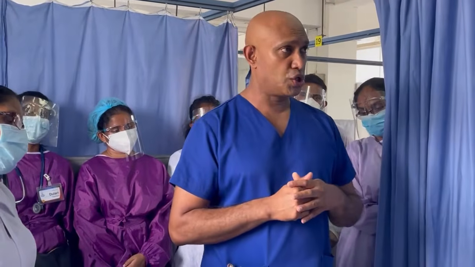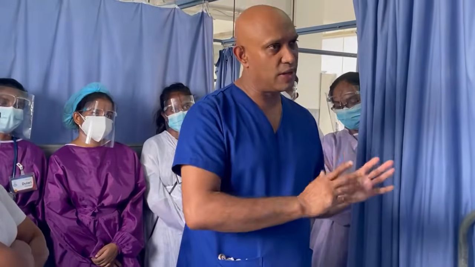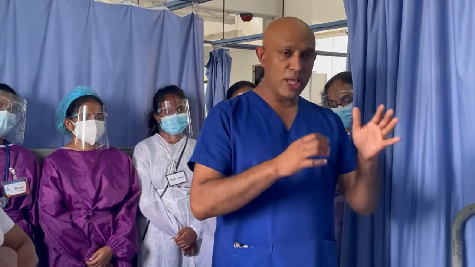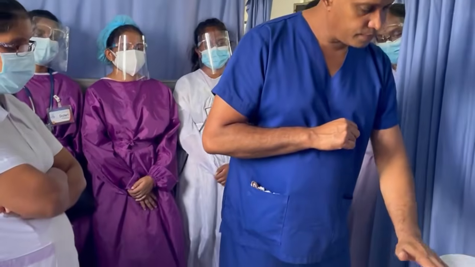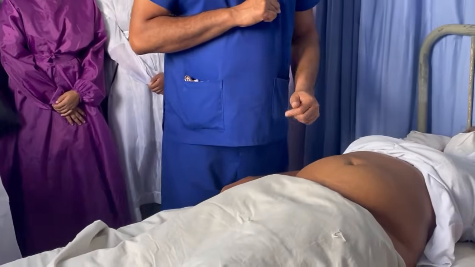Okay, next is we go for deep palpation. The principles of deep palpation in gynecology is, other than the general palpation where you do the liver, spleen, everything, which I'm not going to explain now, we are trying to find out whether there is a mass that is coming out of the pelvis or arising from the pelvis. To do that, we approach the pelvis from above along three important lines: the midline, the left mid-clavicular, and the right mid-clavicular line.